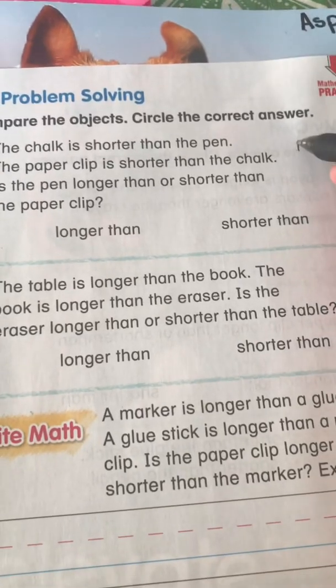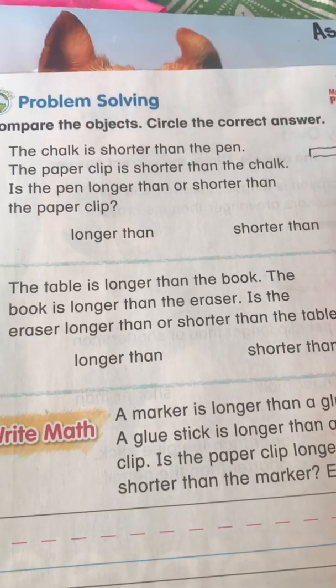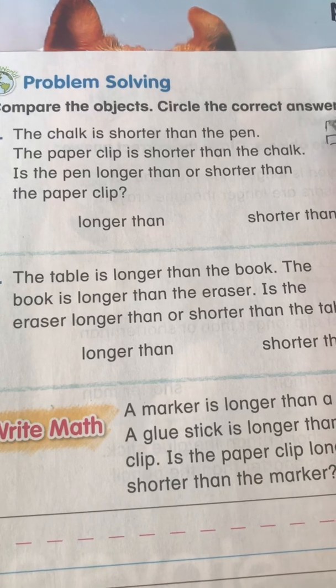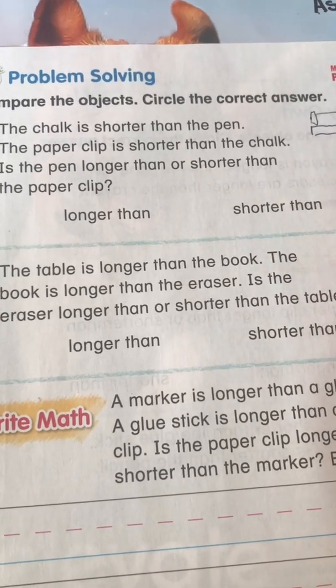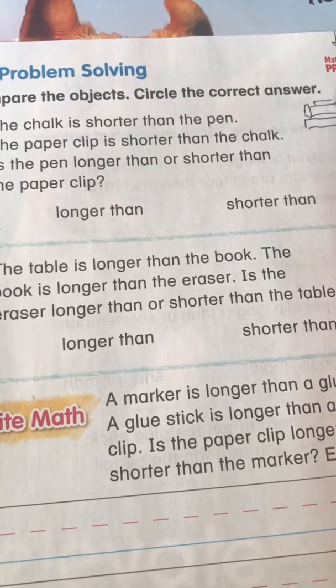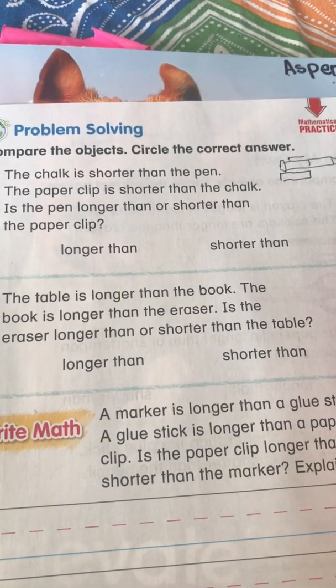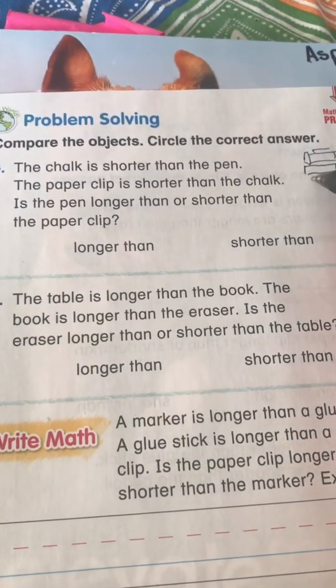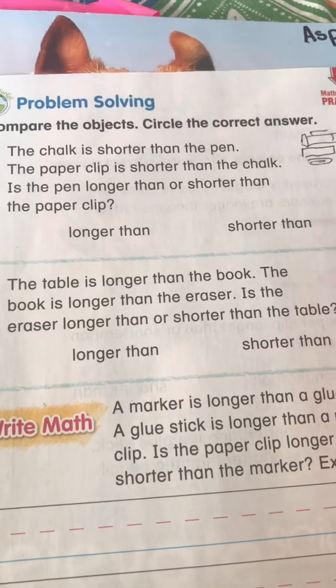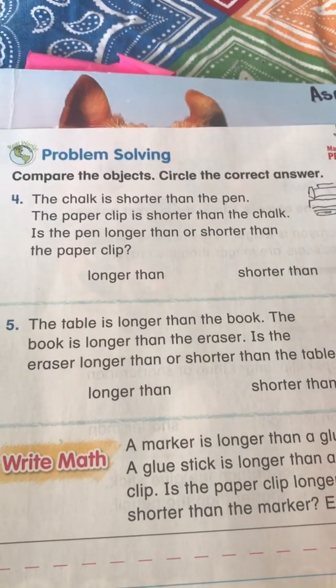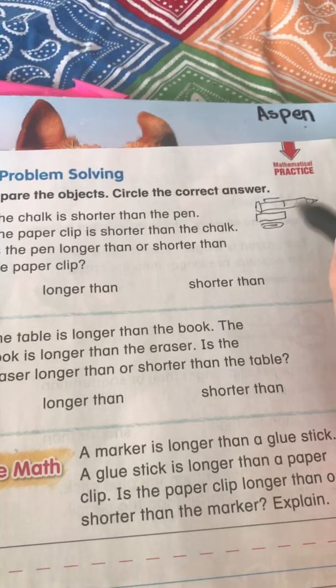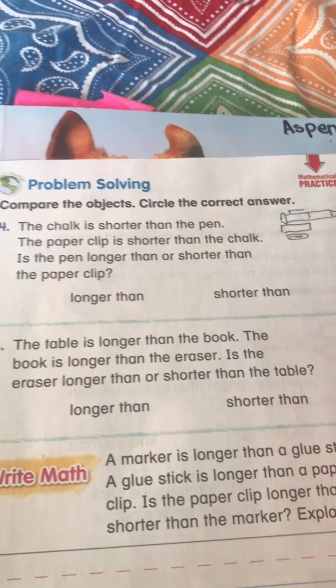So you have chalk. Imagine a piece of chalk. It's shorter than a pen. Okay. And then a paper clip. So is the pen longer than or shorter than a paper clip? The pen would be longer than, right?